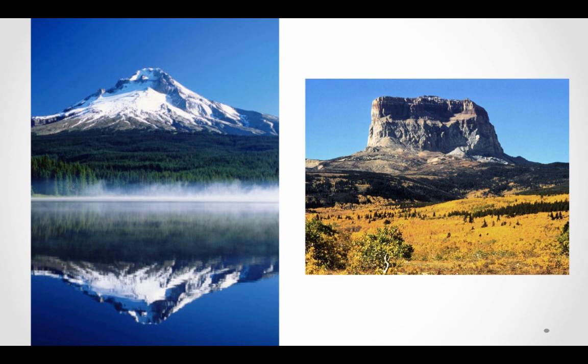So how can we use our understanding of that to understand why we see a mirror image in the lake, but we don't see a mirror image in the field in front of the mountain on the right? Well, it has to do with the way light bounces off of particular surfaces. The lake is a very, very smooth surface, at least it is on this day.